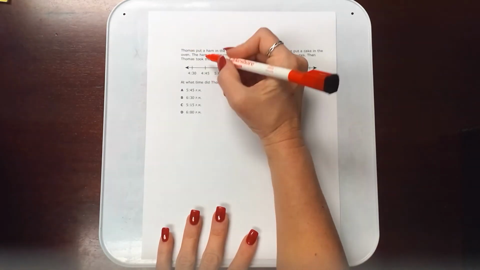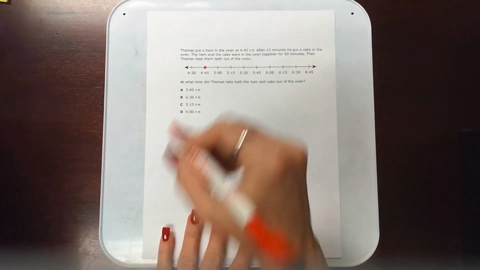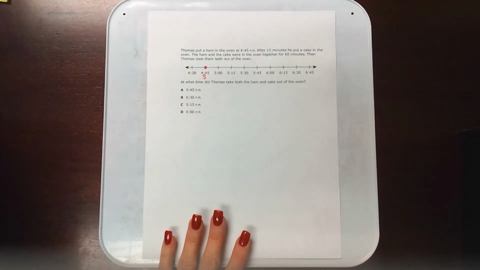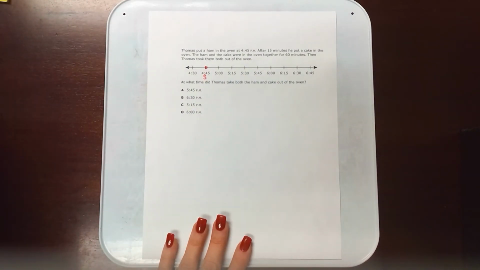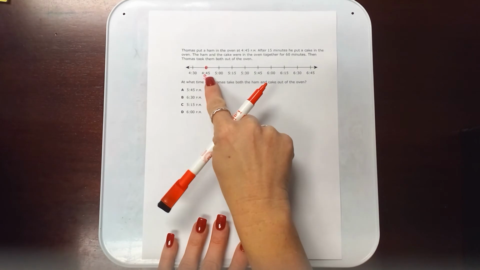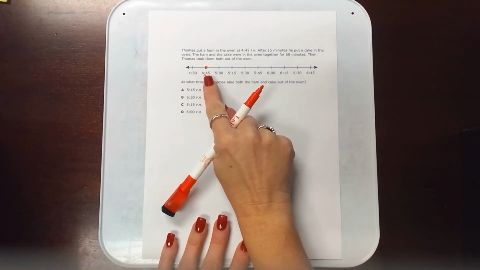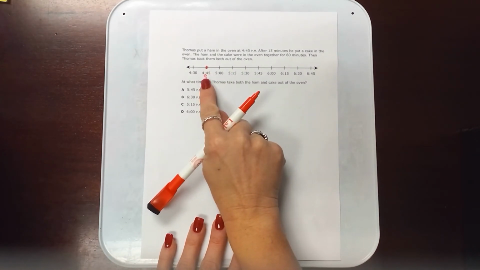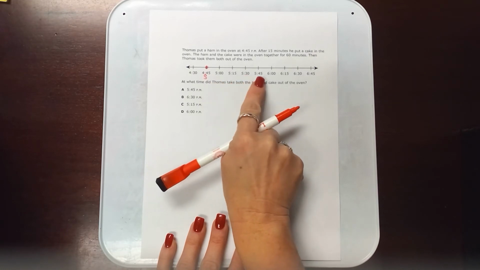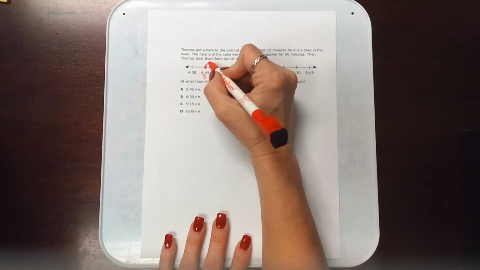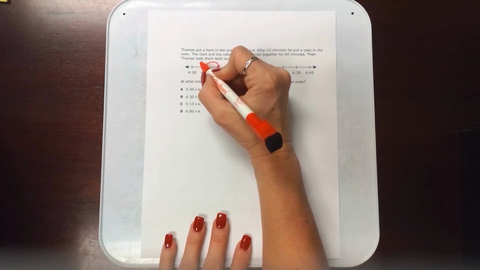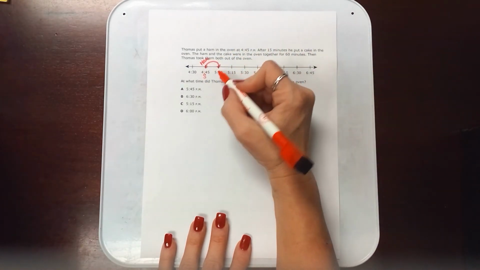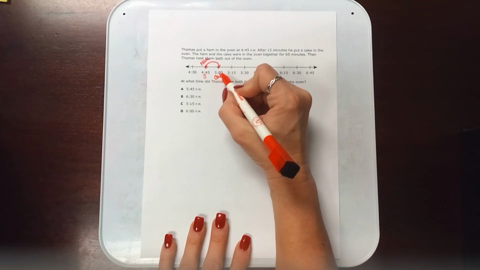So, of course, my question is, when did he take both the ham and cake out of the oven? What was that time? I know the start time was 4:45. That was my start, right? I know that after you put the ham in the oven at 4:45, and after 15 minutes, and I need to look at my number line. My number line is counting up by 15 minutes. So after 15 minutes, this is where he put the ham in. After 15 minutes, he put the cake in.